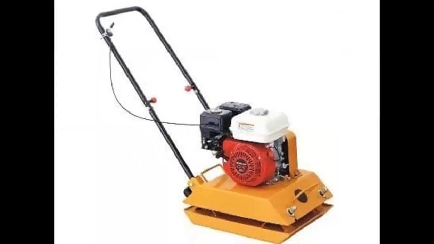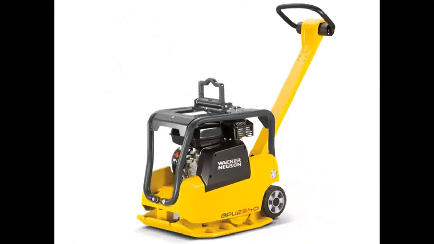The base plate is of 0.16 to 1.6 square meters and has a weight of 100 kgs to 2 tons. These are the vibrating plate compactors.